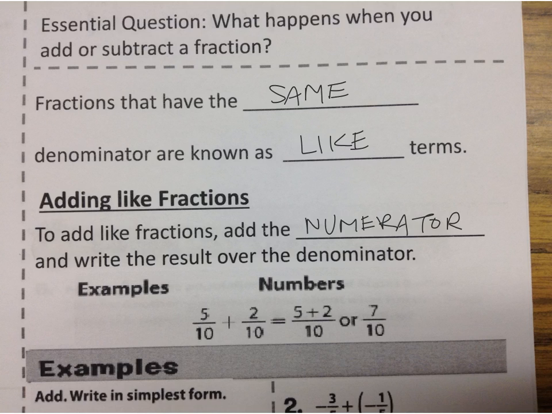So as you can see in our example, we have 5 over 10 plus 2 over 10. We first check the denominators to make sure that they're the same, that they're like terms. And we see that they're both 10. So once we see that they're both 10, we can just take the top numbers, or the numerators, and add them up. 5 plus 2 equals 7, and then I put it over 10, which is the denominator.